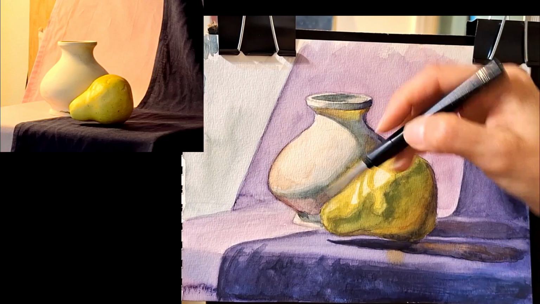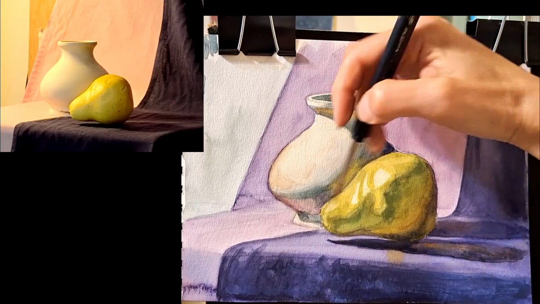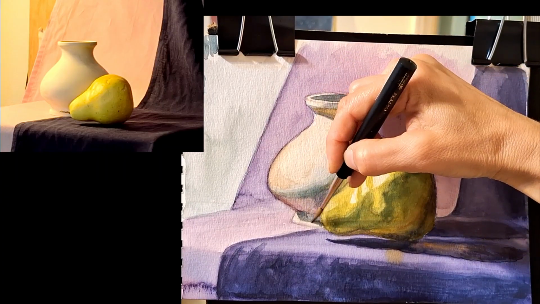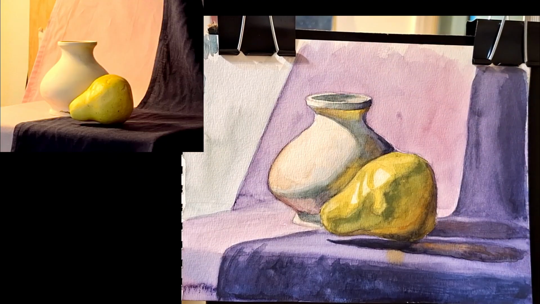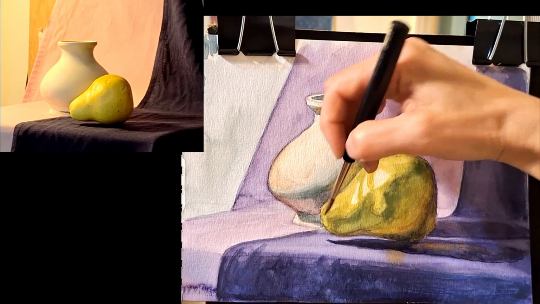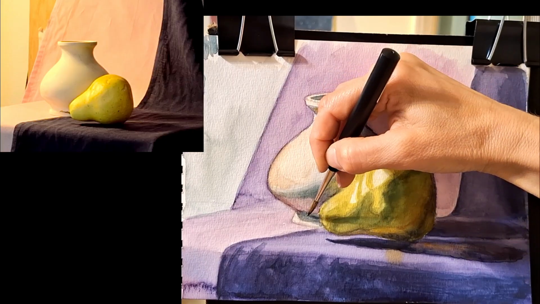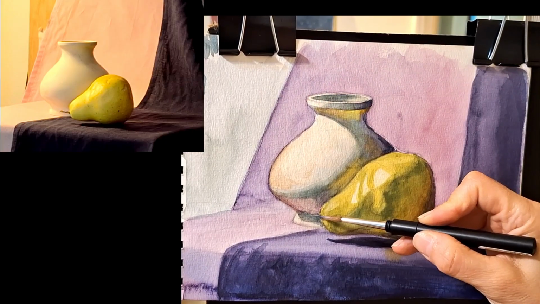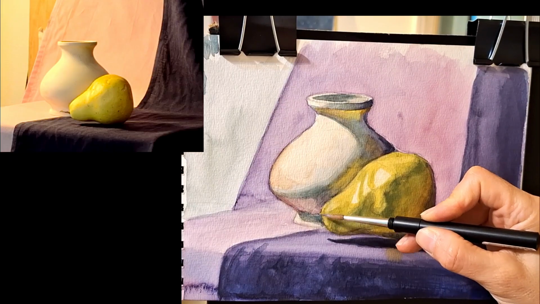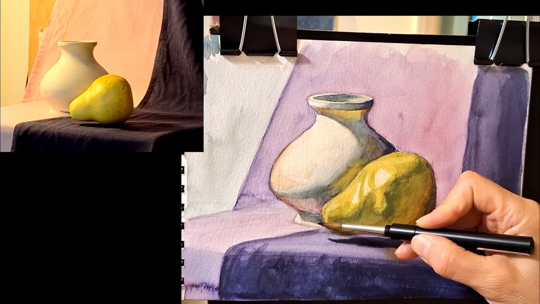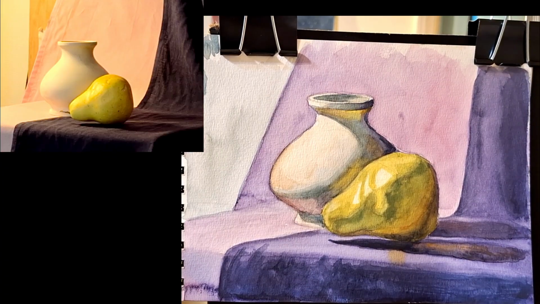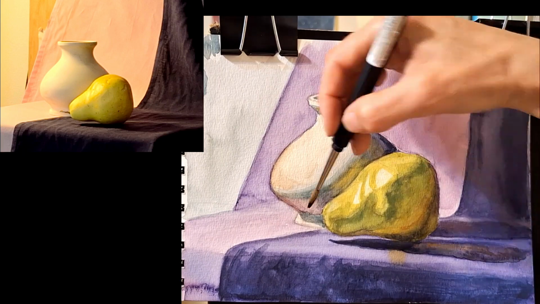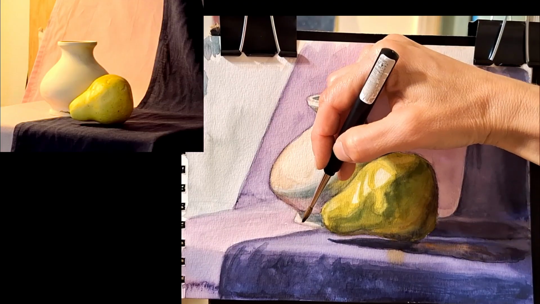And again, it's more intense here because it's a cast shadow caused by this edge. But then as it goes away, it becomes lighter and not quite so dark. But compared to the edge of the pear, it is quite a bit darker. So I'll do that. There is more rosiness reflecting on that part of the vase here.